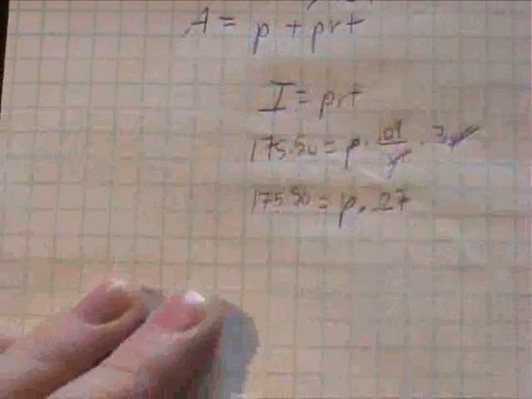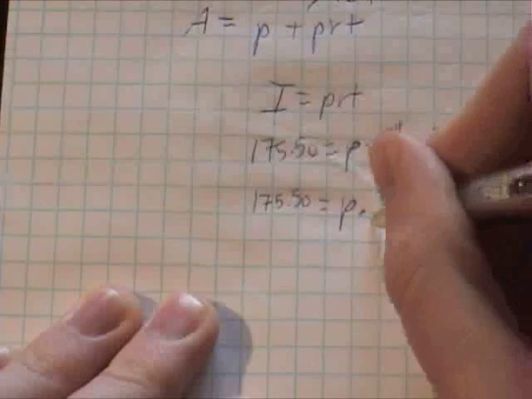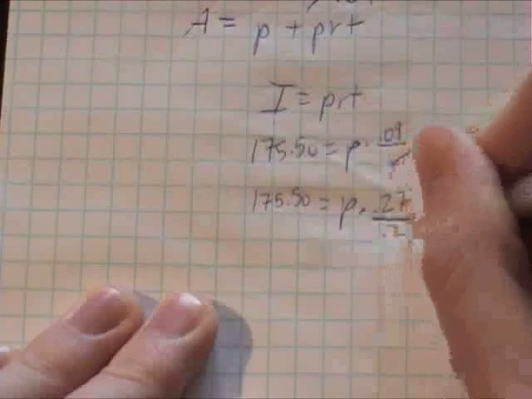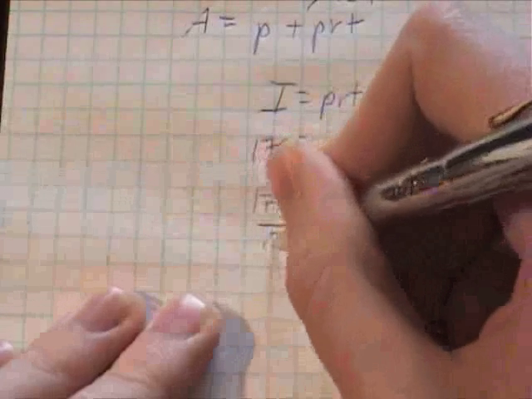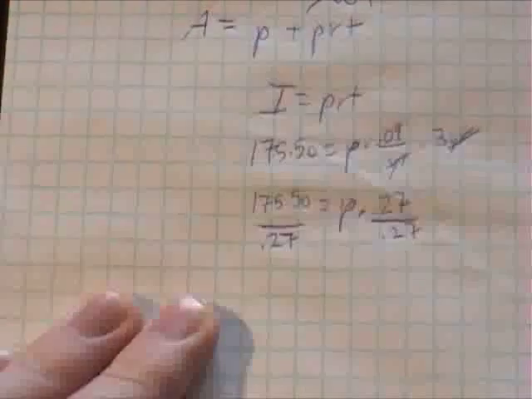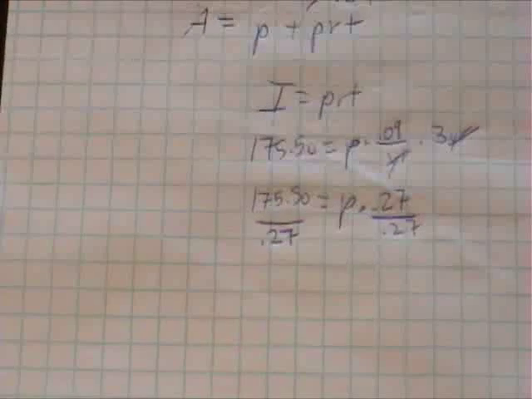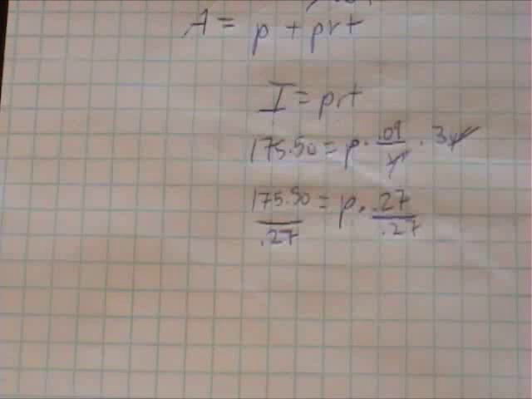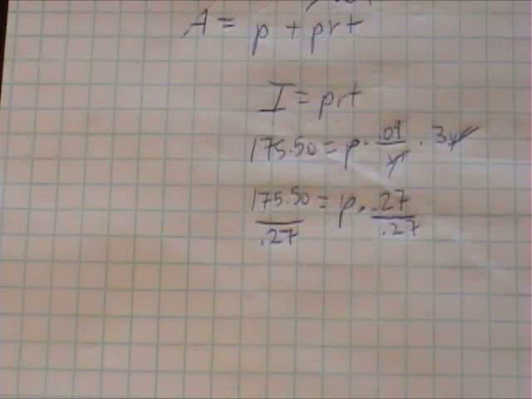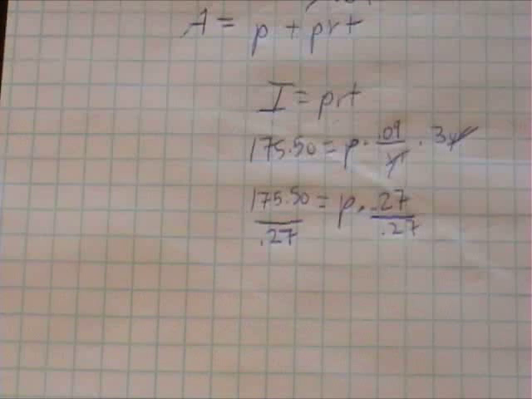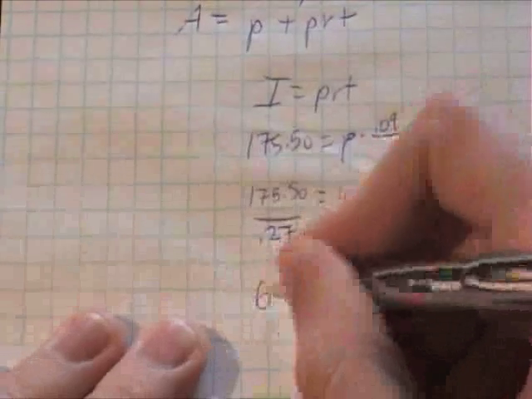So now, to get P by itself, we divide each side by 0.27. What is it? 175.5 divided by 0.27 equals 650.